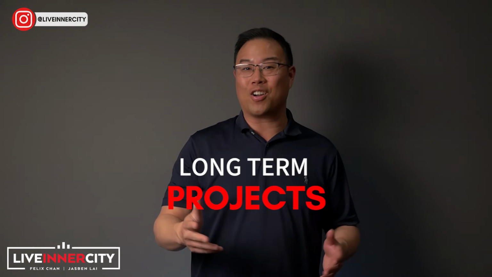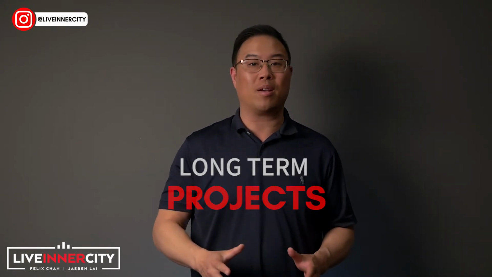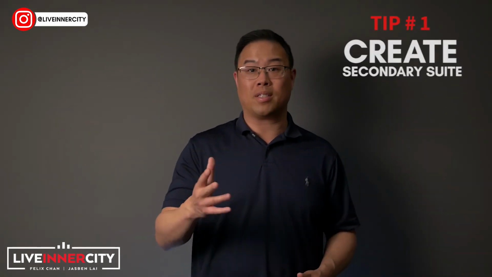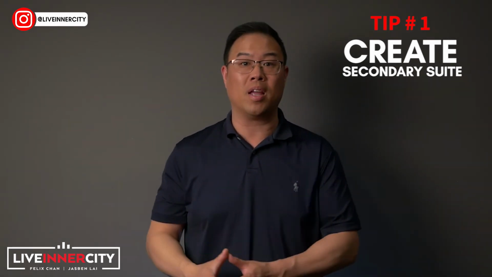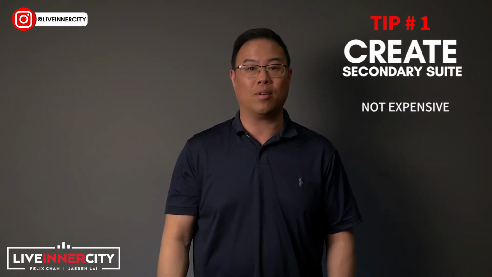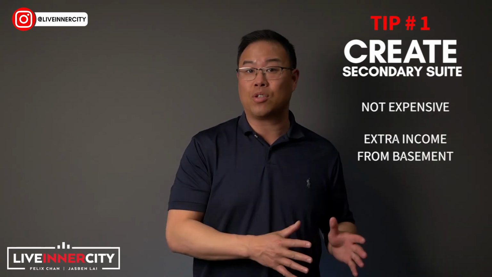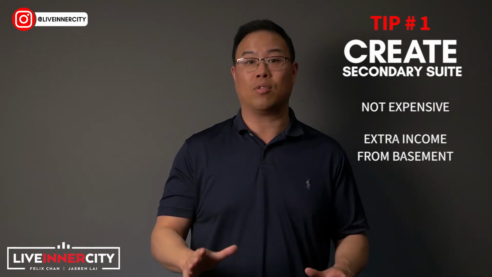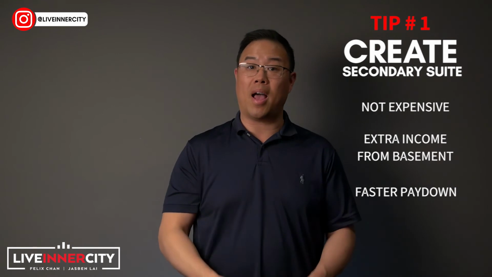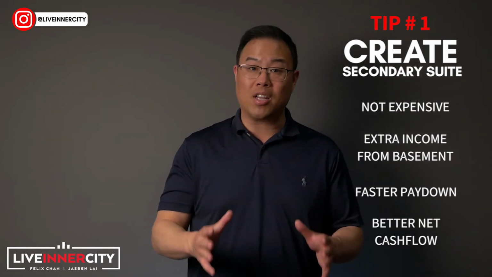If you're taking a longer term strategy, you also have to think about maximizing the rental income that you're getting. Here are a few ways that you can do that right now. One is to create a secondary suite, so taking an illegal suite to make it a legal suite, and it's not expensive to do that right now. And also, it means extra income from the basement that you can count on. And by maximizing rental income, this also means faster pay down on the mortgage as well as better net cash flow. Imagine creating a portfolio of cash flowing properties for yourself.